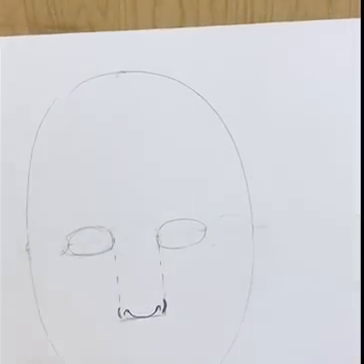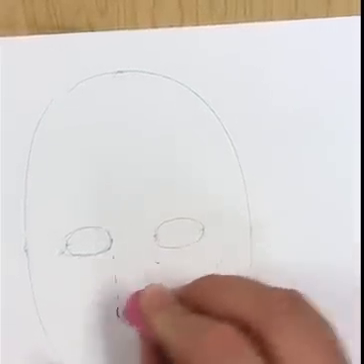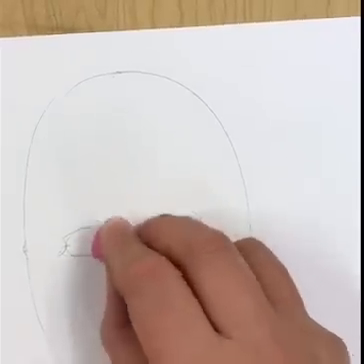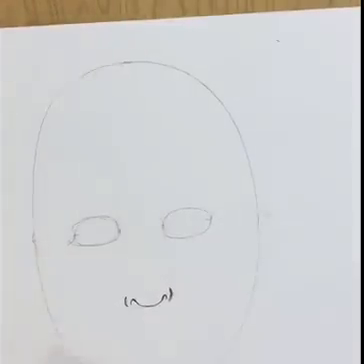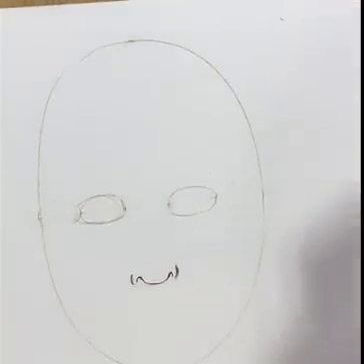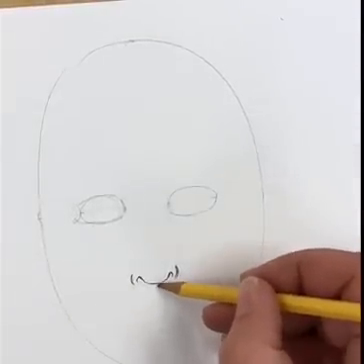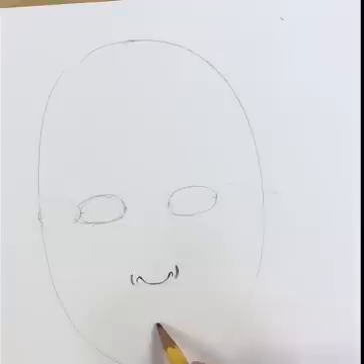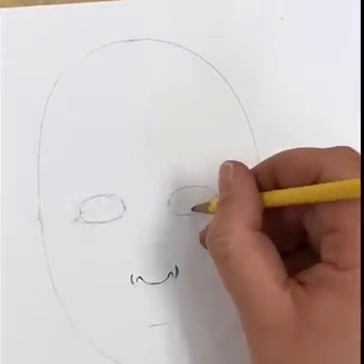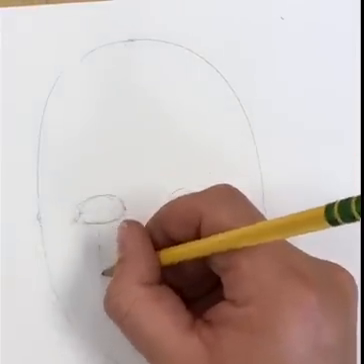All right, so the next step, we're going to make sure we go back and erase these guidelines. So now we have the bottom of our nose, and we'll make the rest of our nose later once we make our eyebrows. We'll come back to that. So then the next step, we're going to measure halfway between the bottom of the nose and the chin. We're going to make a little line right here. Then we're going to bring another guideline down from the middle of our eye, straight down.